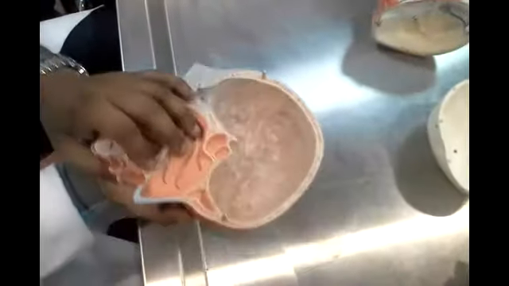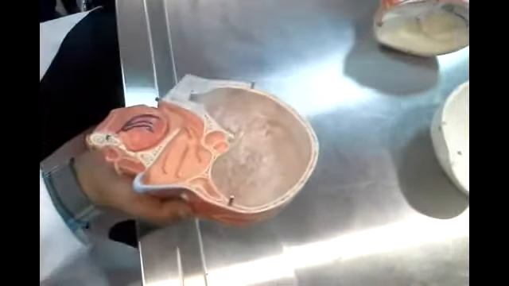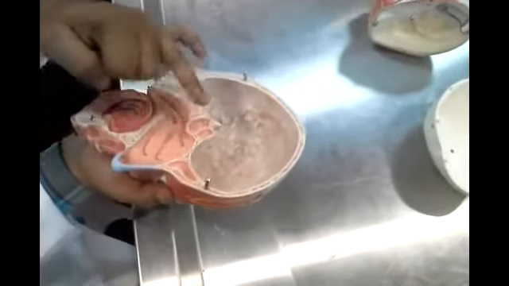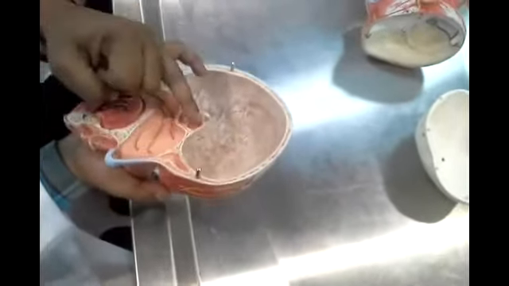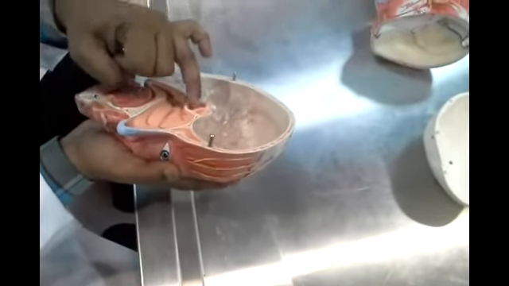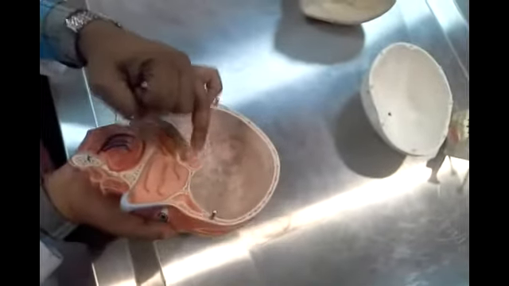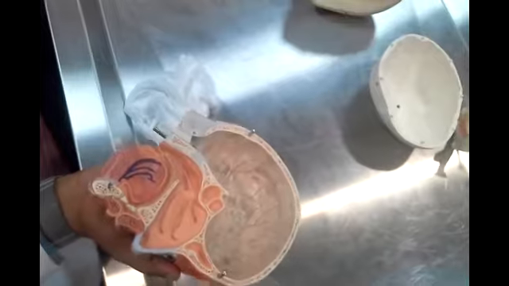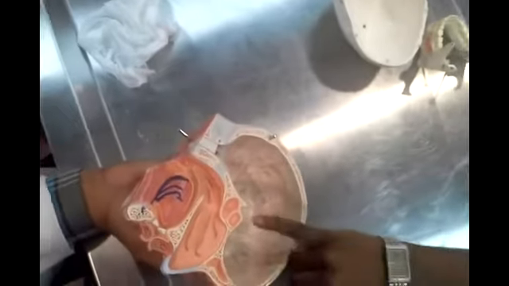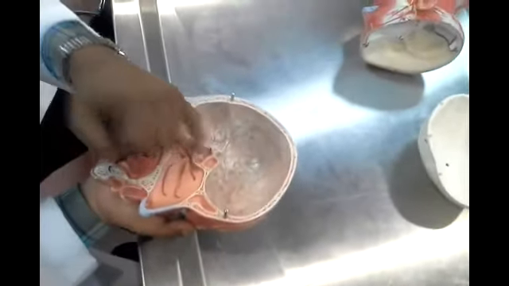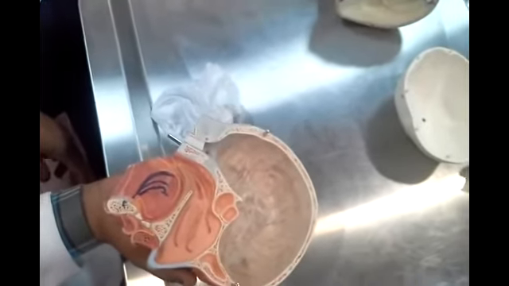Okay? In this model, for example, we have the cranial cavity not included, the sinuses, frontal sinus, sphenoid sinus. What is this sinus, by the way? This is sphenoid sinus. What is this? No, that's not. This is sphenoid sinus. What is this? If I make an arrow here, you will identify it as sphenoid sinus. If I make an arrow here, what will be the answer?